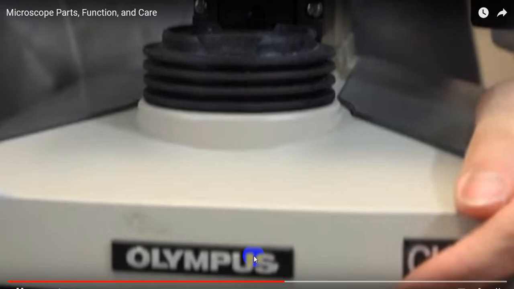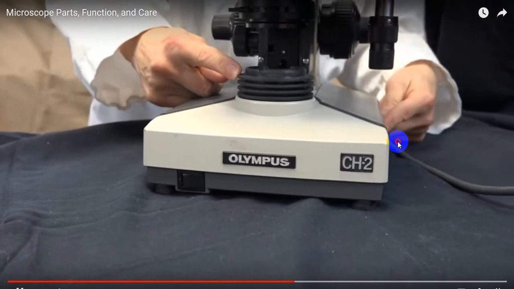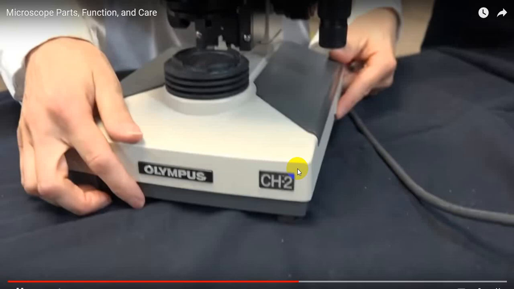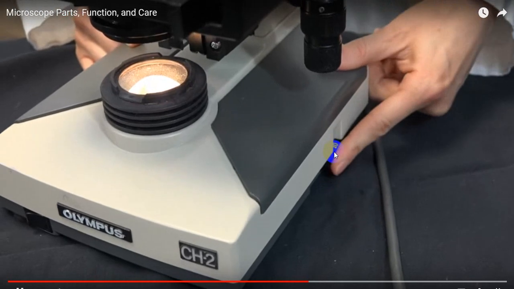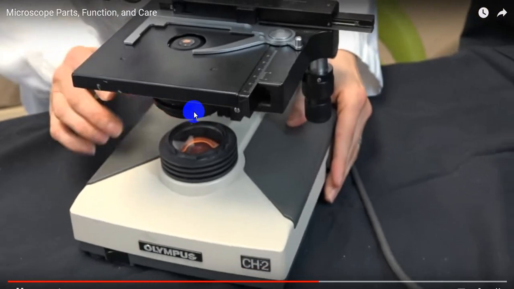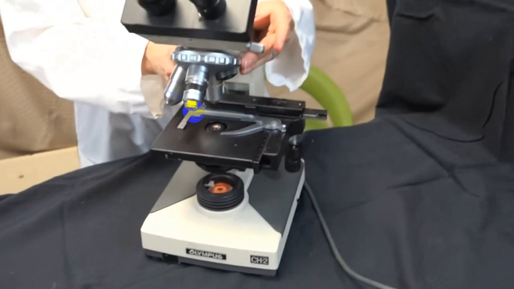On the front of your microscope, there is a switch. This is the on and off switch. Turn on the light source. On the side of the microscope, there is a dial where you can regulate the intensity of the light. Turning the dial up increases the brightness of the light source. When you use your microscope, it's best to start with the light relatively low, and you want to start with the lowest power objective in place.